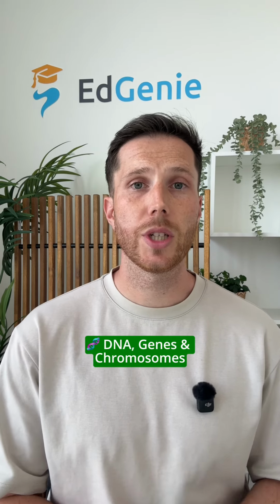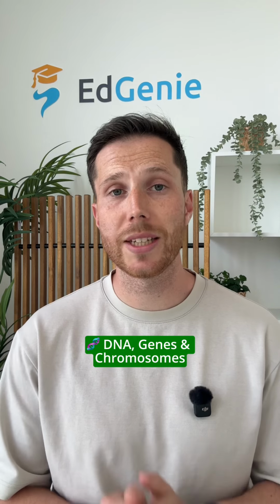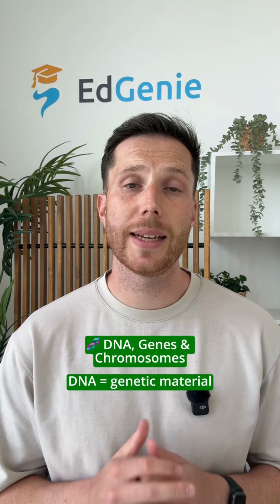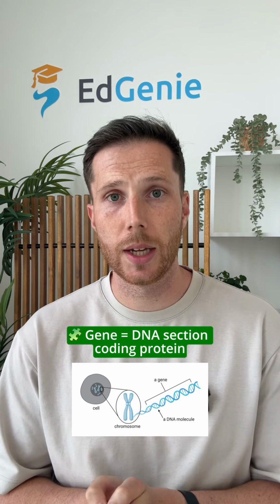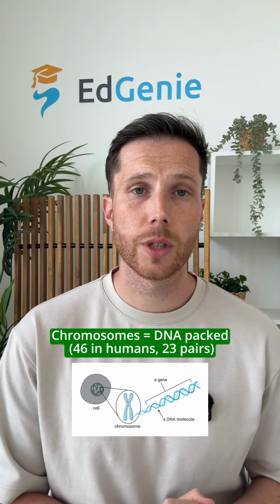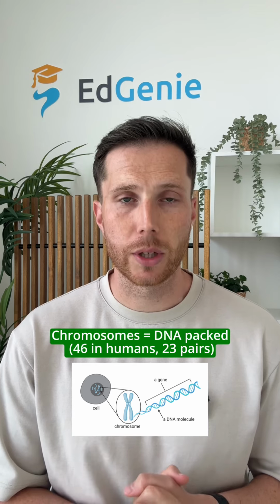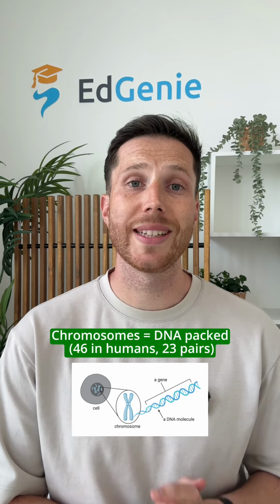Next we have DNA, genes and chromosomes. Now this is language that you need to know for genetics. So as we know, DNA is the genetic material. A gene is a section of DNA that codes for a protein, and DNA is then wound into chromosomes. In humans, body cells are diploid with 46 chromosomes or 23 pairs.